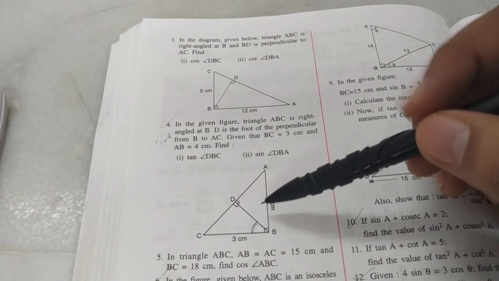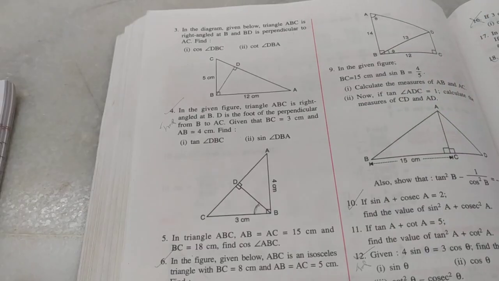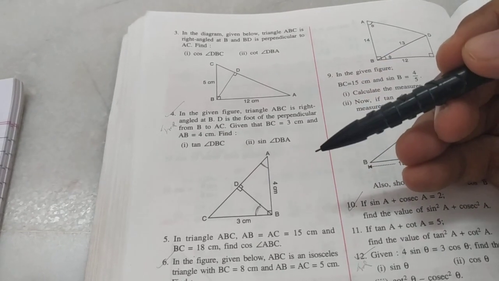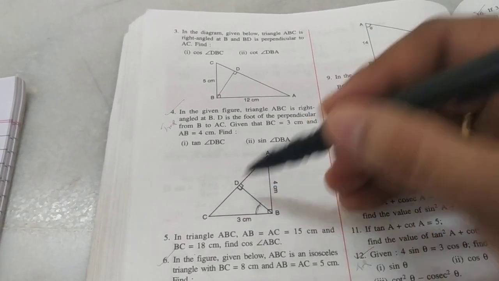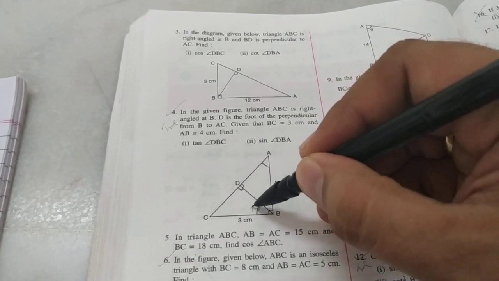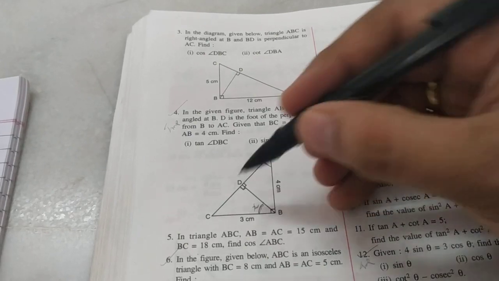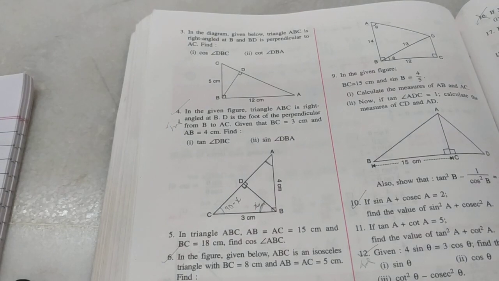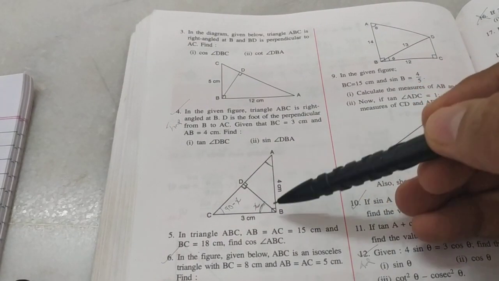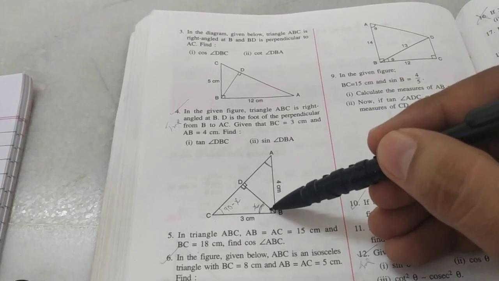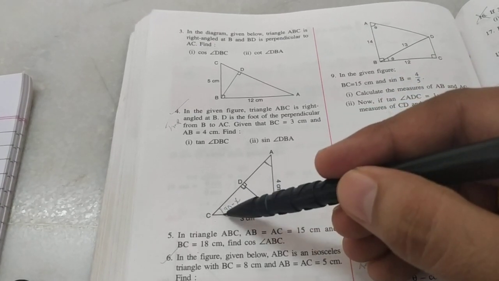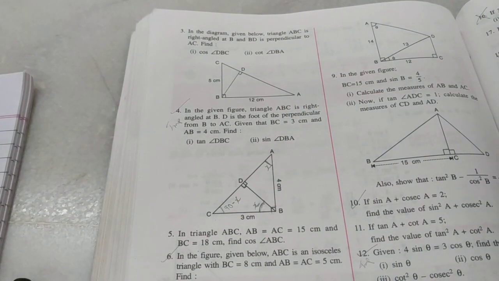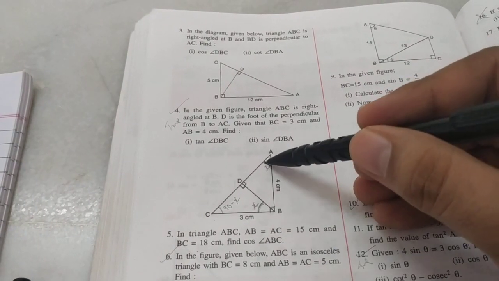So what if we prove that DBC angle is equal to angle A? See, this is 90 degrees. Assume this is X. So this angle will become 90 minus X by angle sum property. Now if you take the big triangle ABC, again angle B is 90 totally and this is 90 minus X. So by angle sum property again this will become X. That means indeed this angle is equal to this angle.